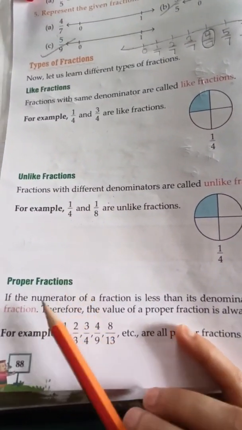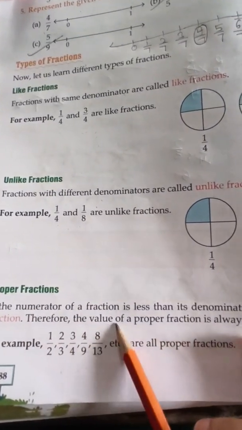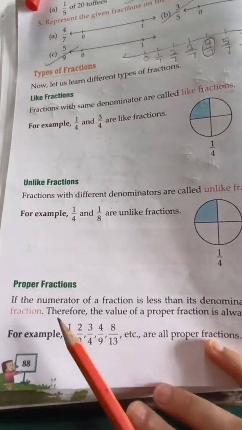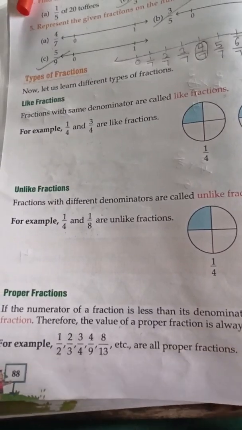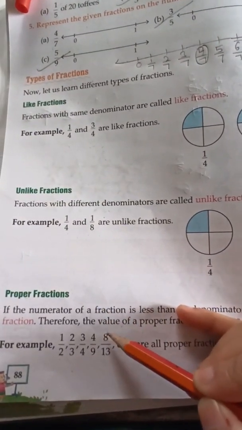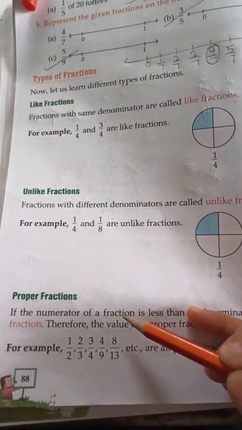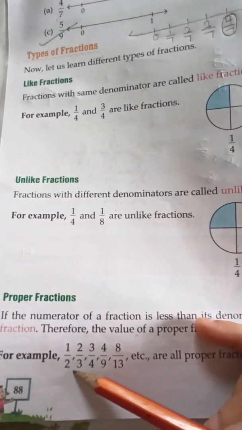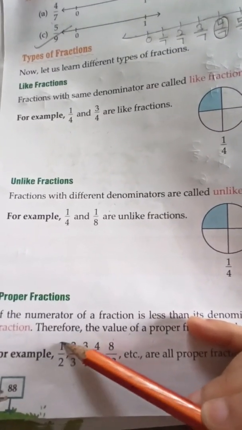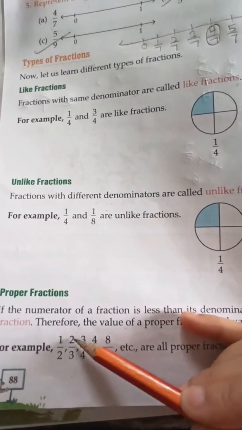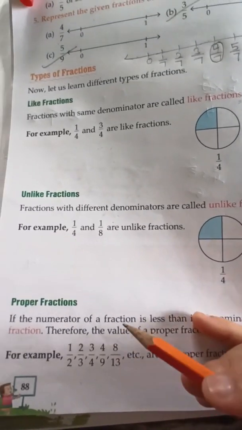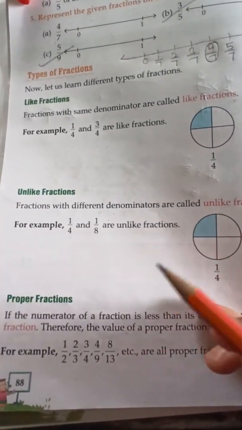Now proper fraction. If the numerator of a fraction is less than its denominator, it is called a proper fraction. That means in a proper fraction the numerator should be smaller than the denominator. See the example 1 by 2: the numerator is less than the denominator. 2 by 3, the numerator is less than the denominator. 3 by 4, 4 by 9, 8 by 13. So the fraction in which the numerator is less than the denominator is called a proper fraction.